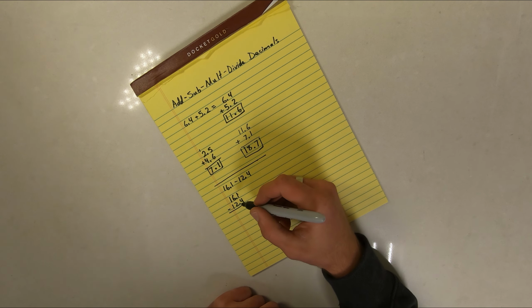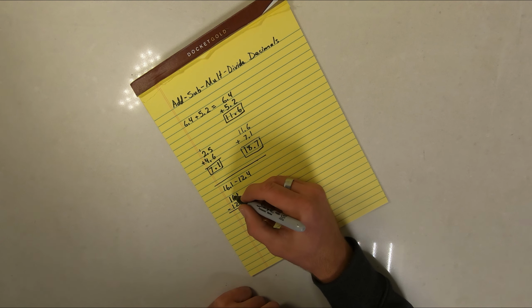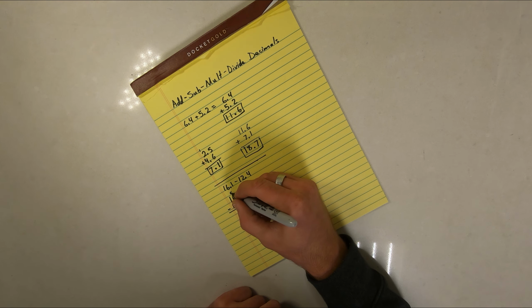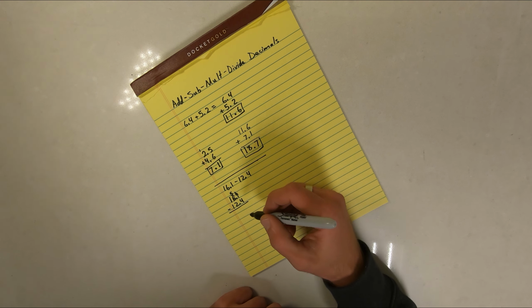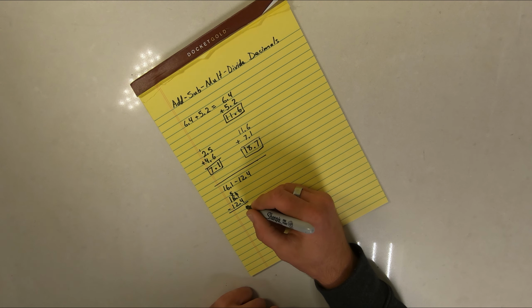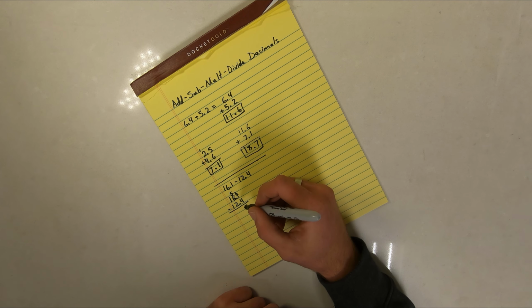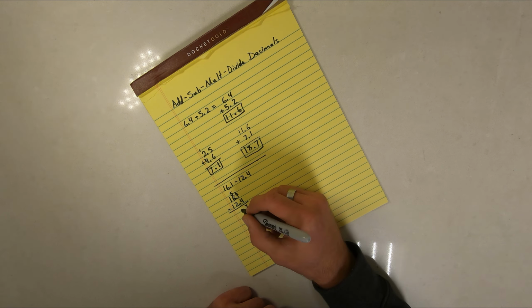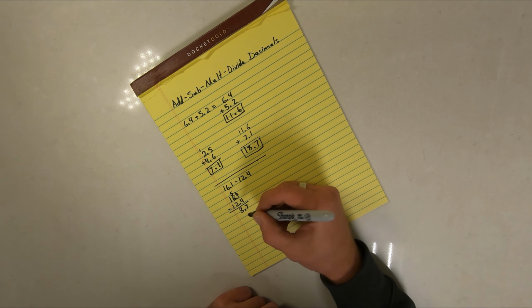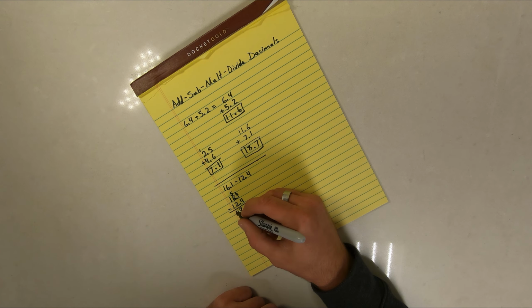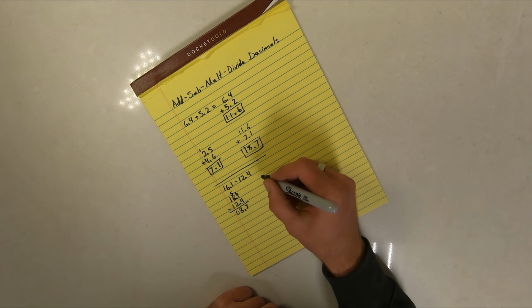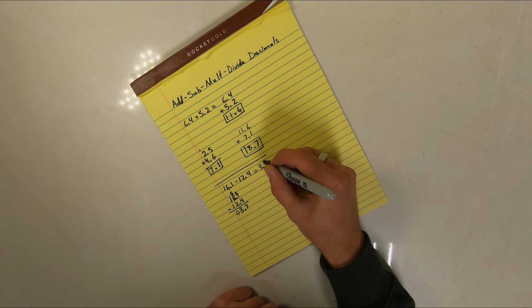Then we subtract. 4 minus 1. We can't subtract 4 from 1, so we borrow. This now becomes a 5, and this becomes an 11. So 11 minus 4 is 7. Now 2 minus 5 is 3. We bring down the decimal. And 1 minus 1 is 0. So the answer is 3.7.